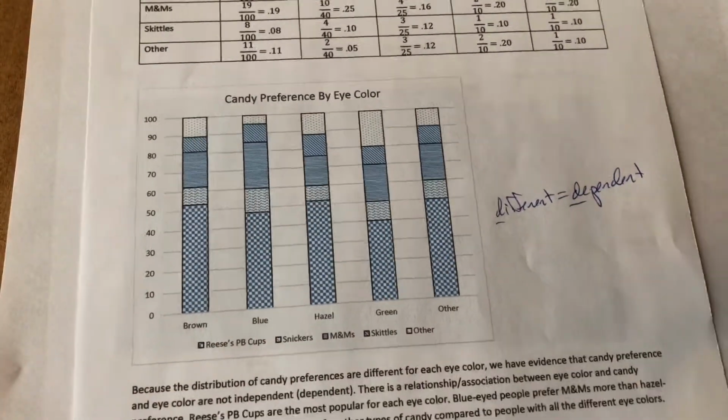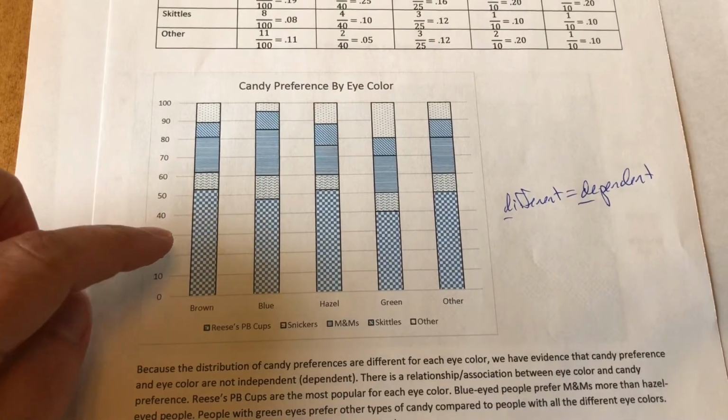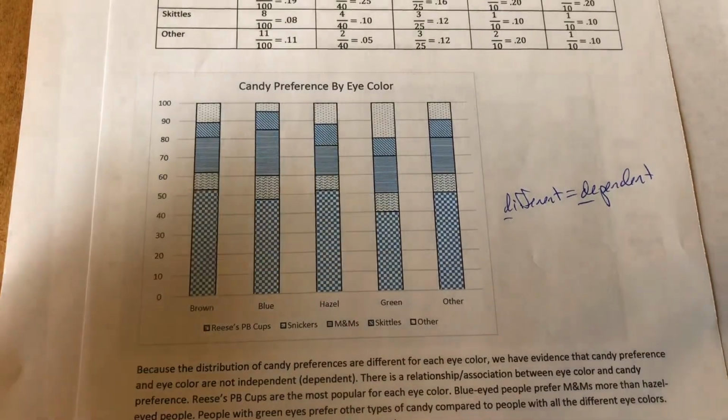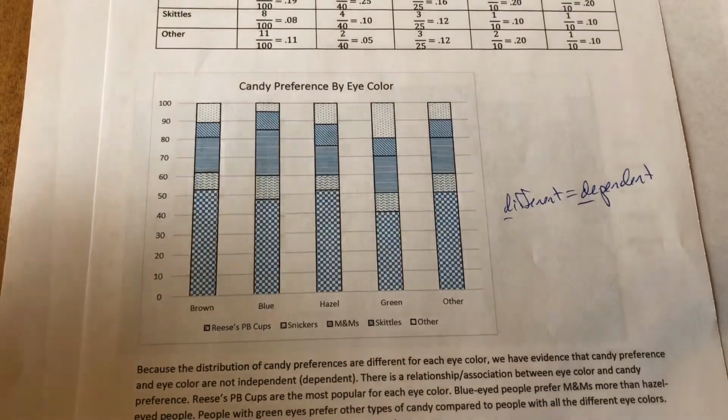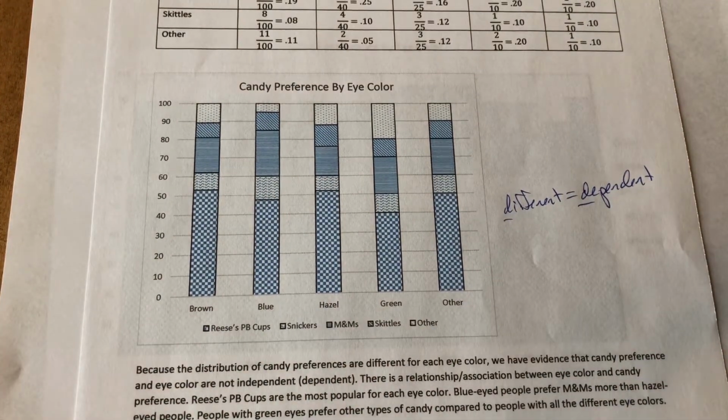All right. Now, my next question I wanted to ask is, now you've seen what a segmented bar graph looks like when the distributions are different, okay, and there is an association. What if there was no association? What if it didn't matter what eye color you had?